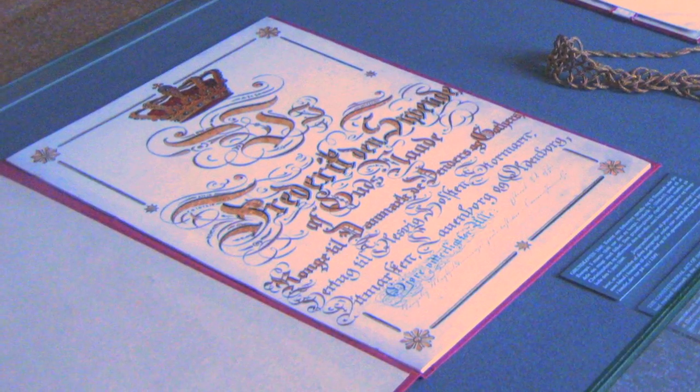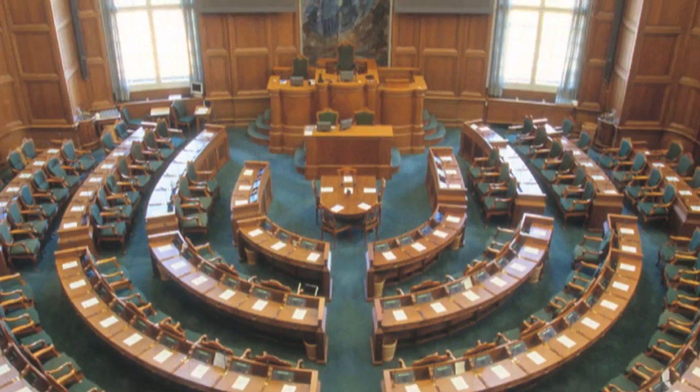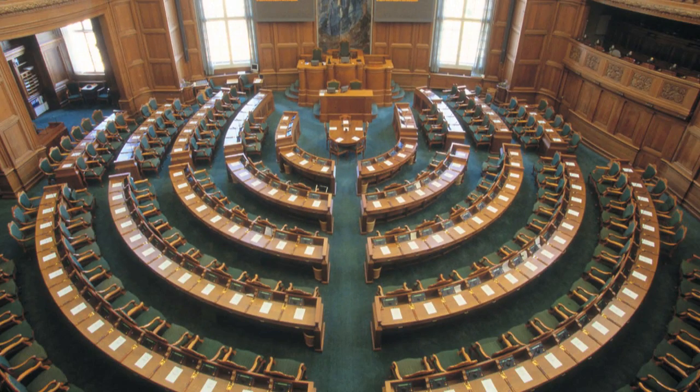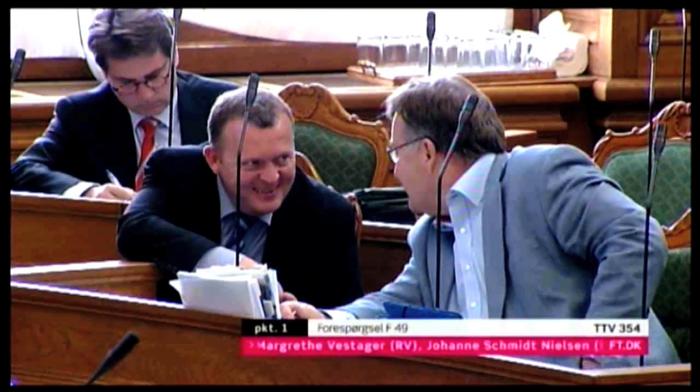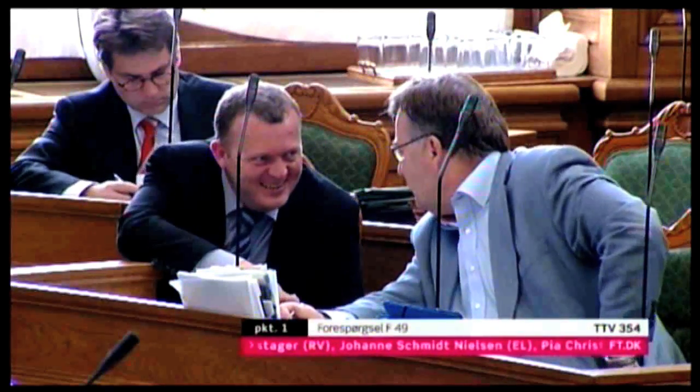a one-chamber parliament. Consisting of 179 seats, the Danish parliament would be made up of representatives from across Denmark, Greenland, and the Faroe Islands. According to the new constitution, proportional representation would determine the number of seats a political party would receive. Here's how it works.